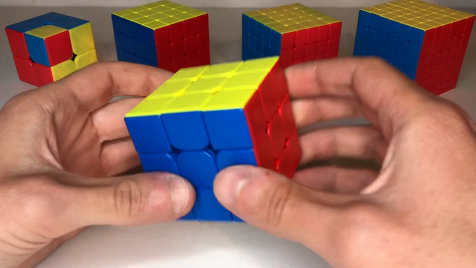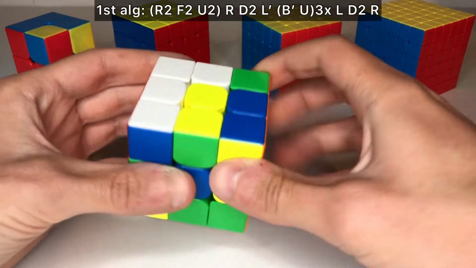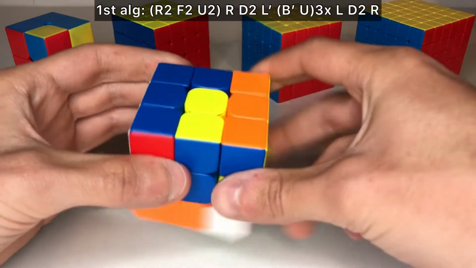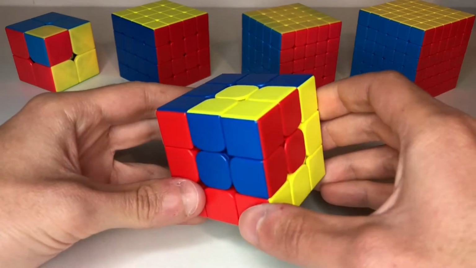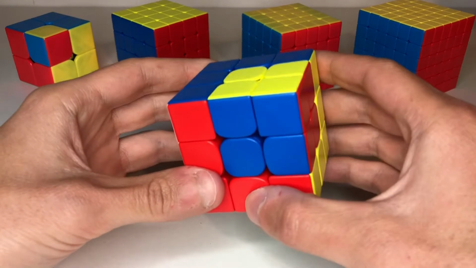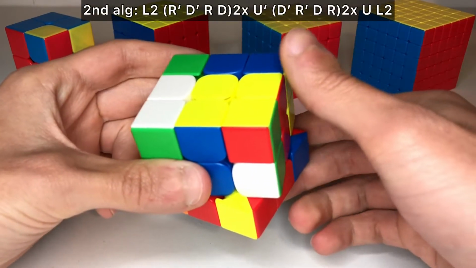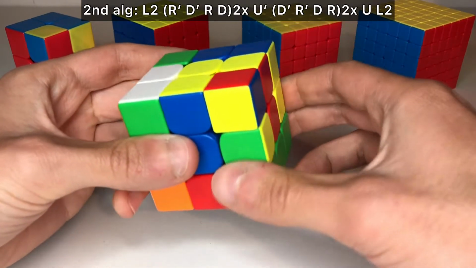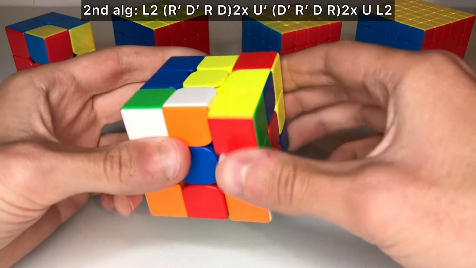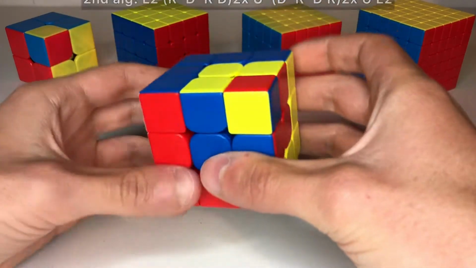So now on the 3x3 let's do exactly the same. R2, F2, U2, R, D2, L prime, back prime U, back prime U, back prime U, L, D2, R. There we go. That's the first cube in the cube. Now for the second one we'll use the second algorithm, which is this one: L2, R prime, D prime, RD, and again R prime, D prime, RD, U prime, and now D prime, R prime, DR, and again D prime, R prime, DR, U, L2, and there we go.